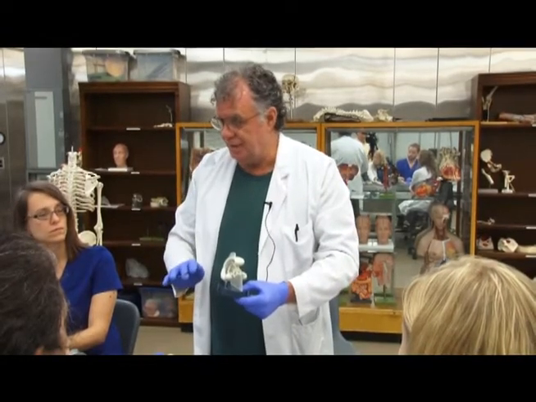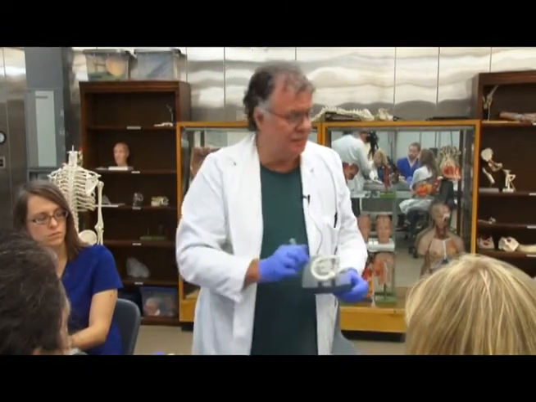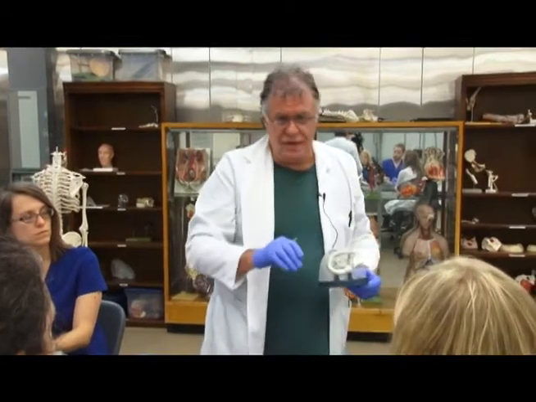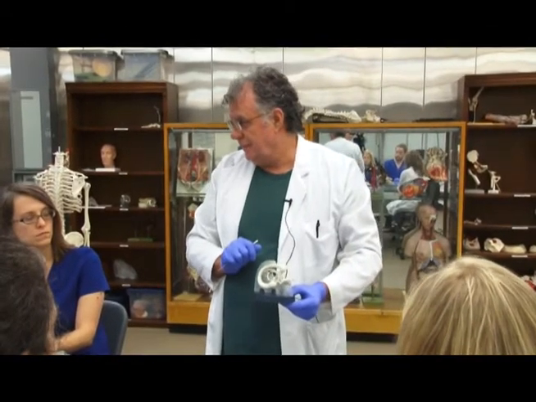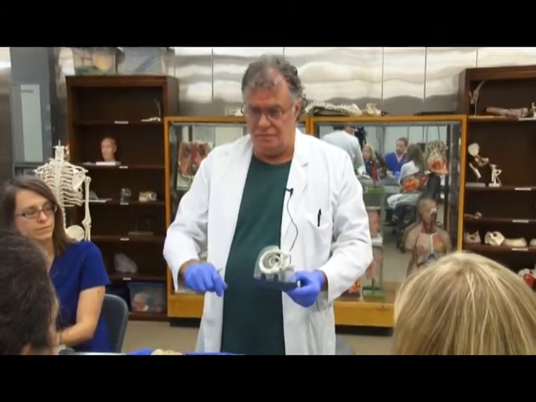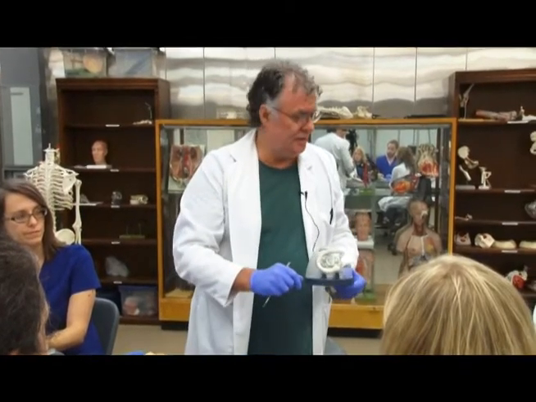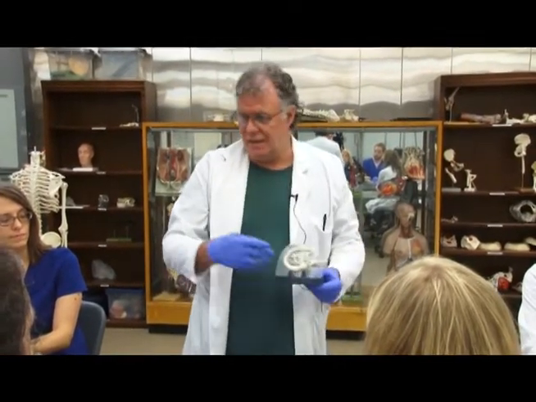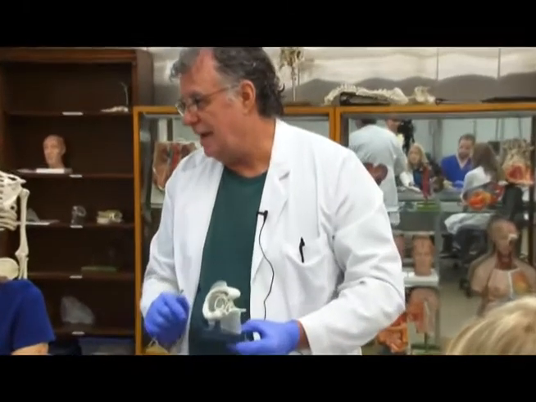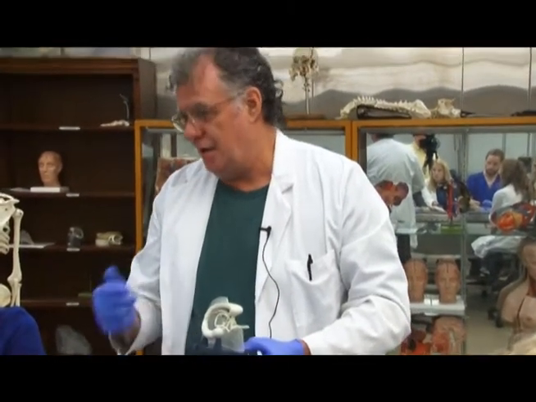Very important in psych. Hippocampus, think spatial orientation and memory. Alzheimer's, hippocampus is one of the first structures to get inundated with the amyloid plaques, and memory is the first thing to go.